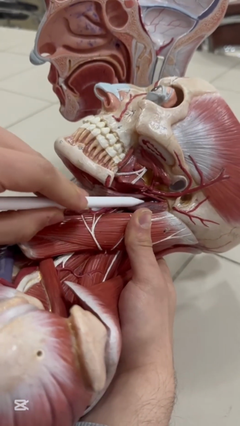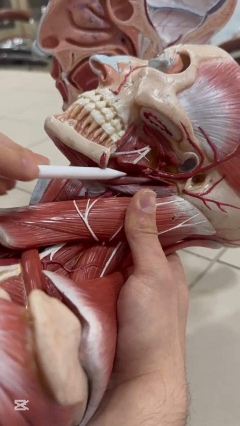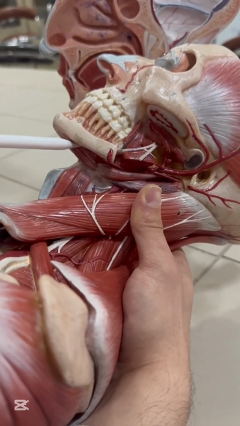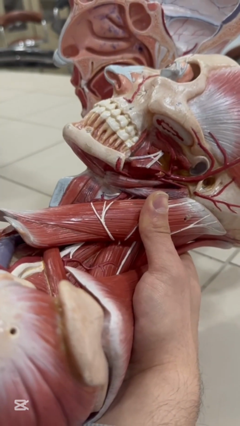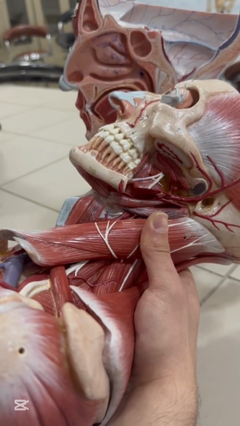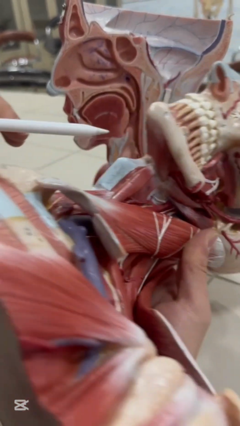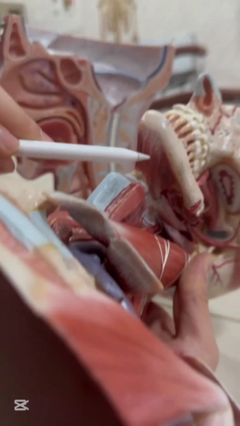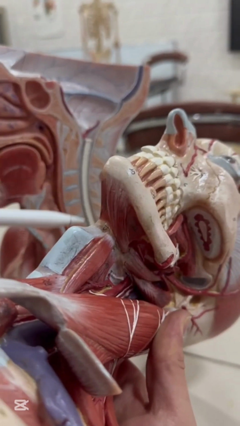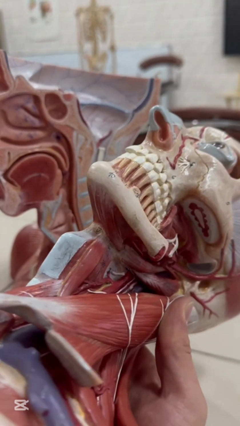The first triangle is called the submandibular triangle or the digastric triangle. It contains submandibular lymph nodes, submandibular glands, and facial artery and vein. Then between the anterior belly of digastricus and the midline is the submental triangle, with submental lymph nodes.